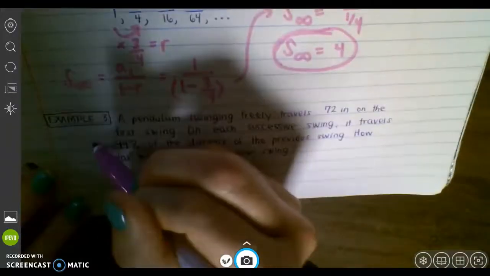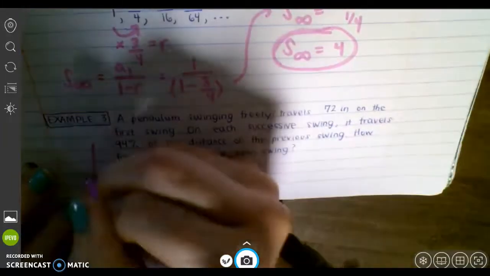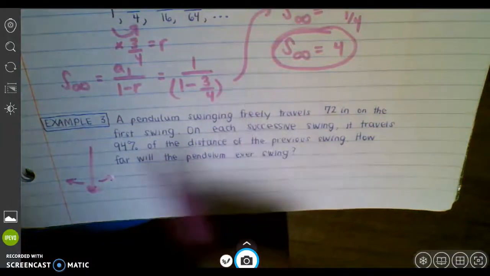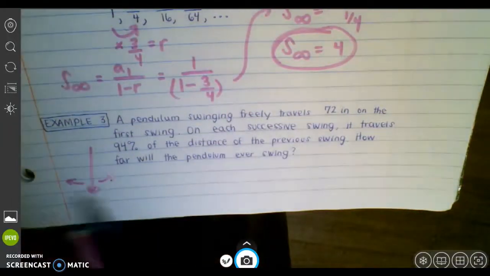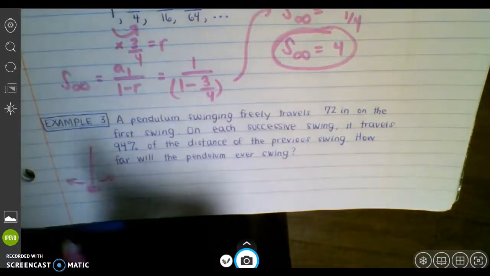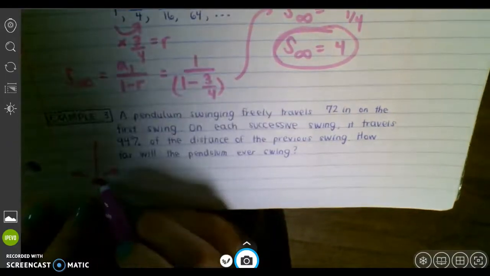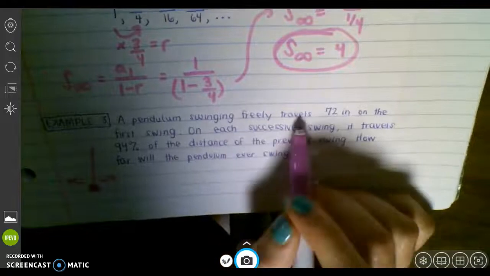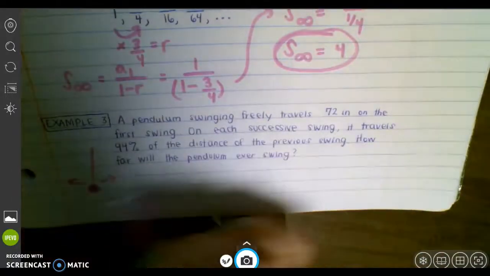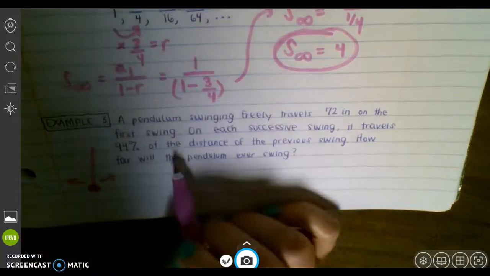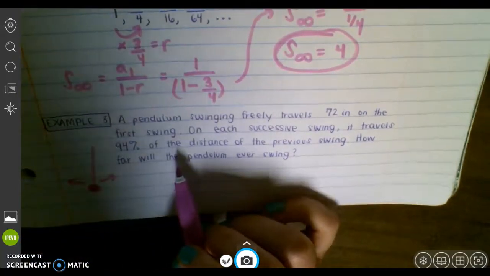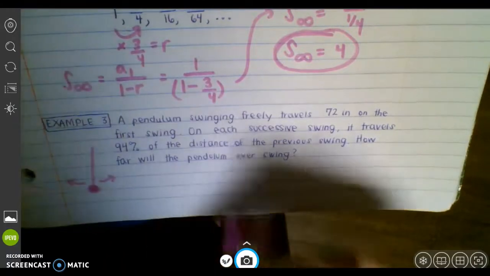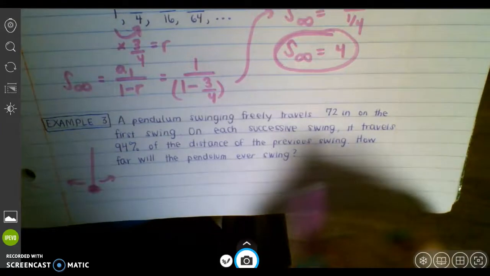Last example. Pendulum. Think about those really old clocks. A pendulum just swings back and forth, back and forth. Using gravity, it eventually will stop swinging, but it actually continues swinging ever so slightly as time goes on. So here's the problem. A pendulum swinging freely travels 72 inches on the first swing. So one swing, it's traveled 72 whole inches. On each successive swing, it travels 94% of the distance of the previous swing. How far will the pendulum ever swing?